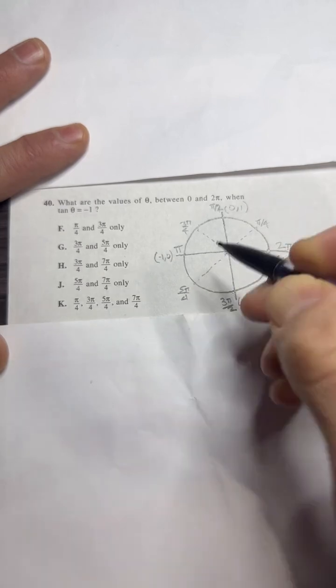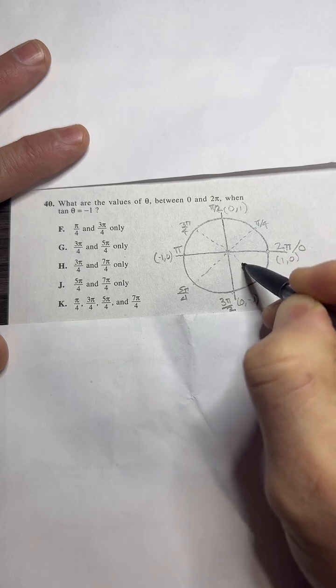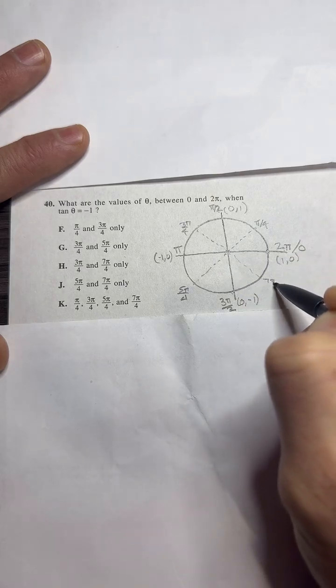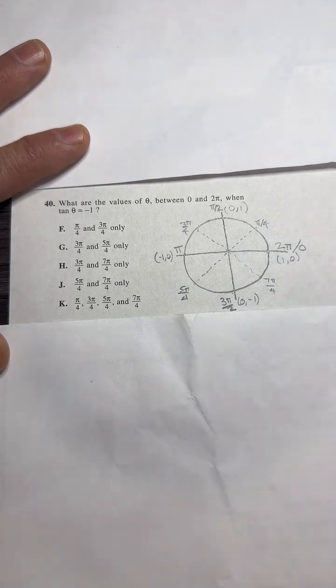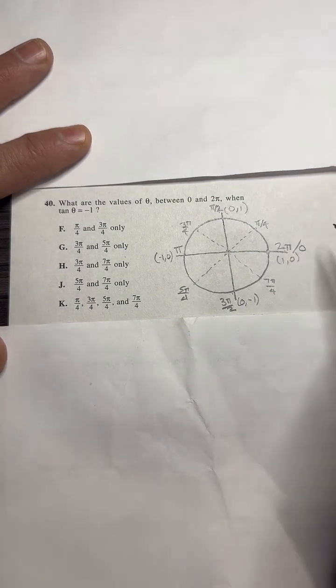5 pi over 4. 6 pi over 4, which is 3 pi over 2. And then this right here is going to be 7 pi over 4. And then 8 pi over 4 is going to give me 2 pi. Right? So we are going through the unit circle.